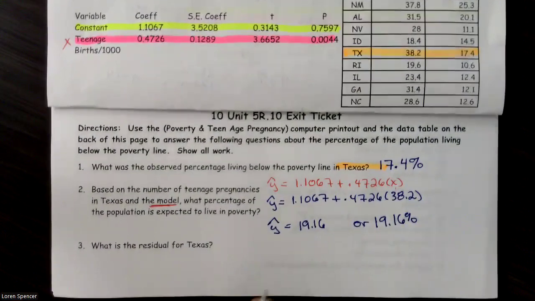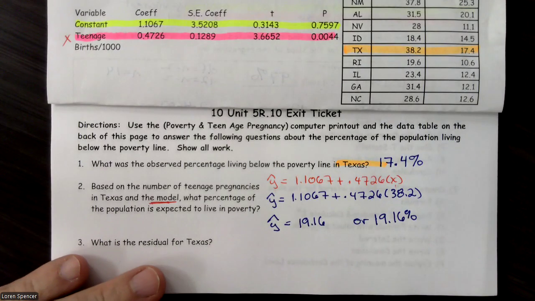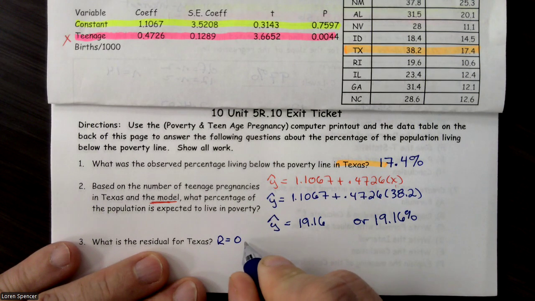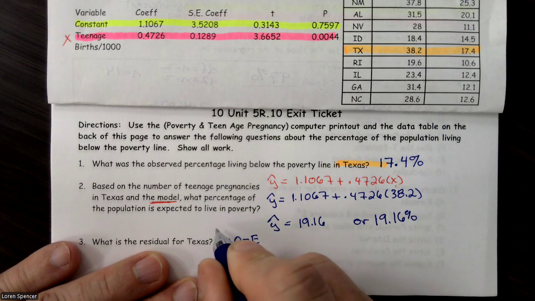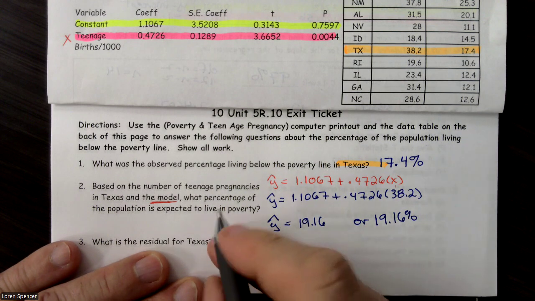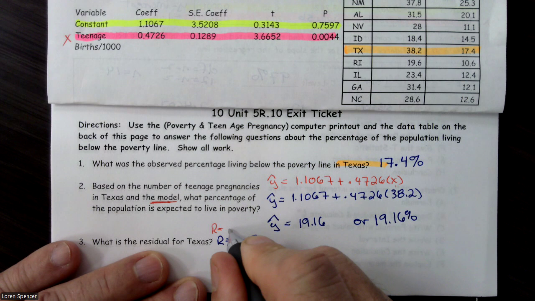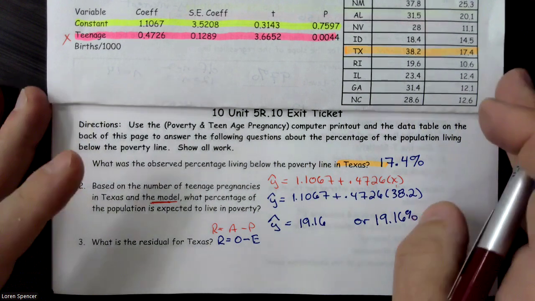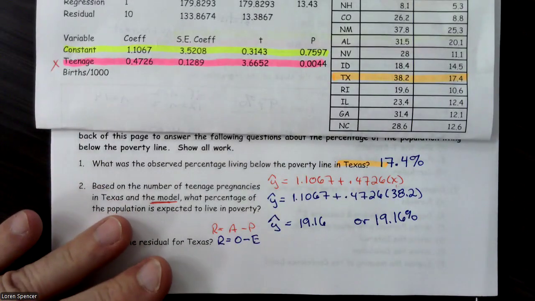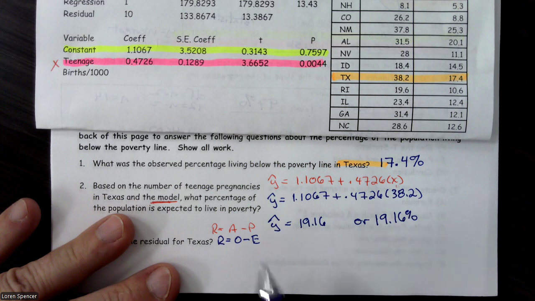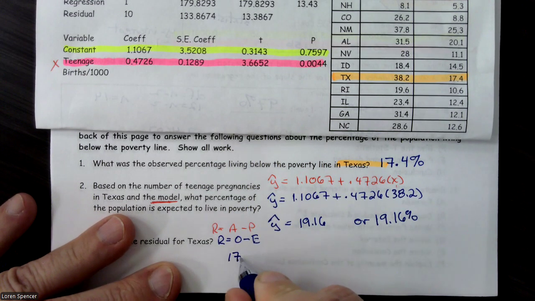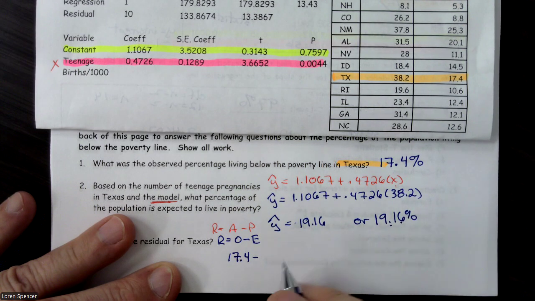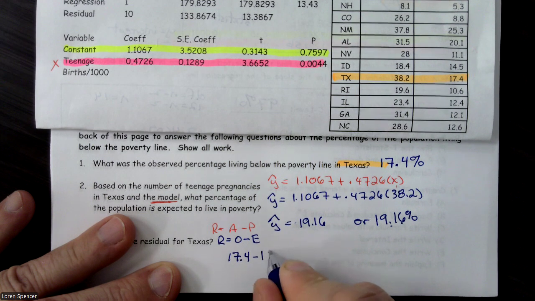The next thing it asks for is, what is the residual for Texas? Remember, residual equals observed minus expected, or some people prefer residual equals actual minus predicted. The actual amount was 17.4%, which is what we observed. So we say 17.4 minus what the model predicted, which was 19.16.